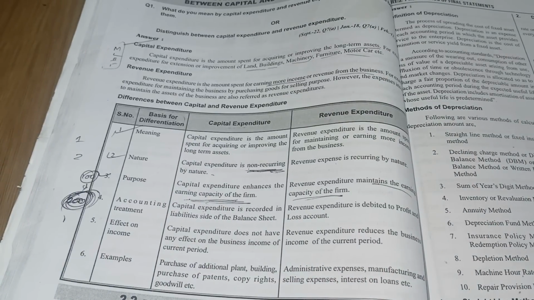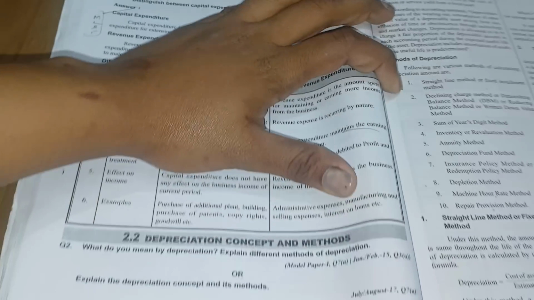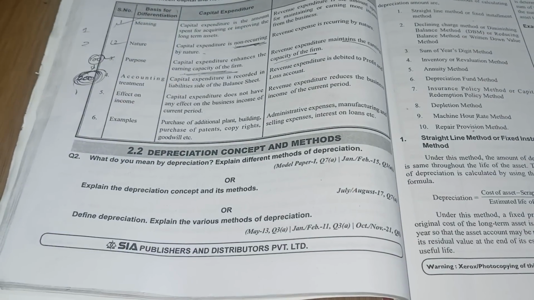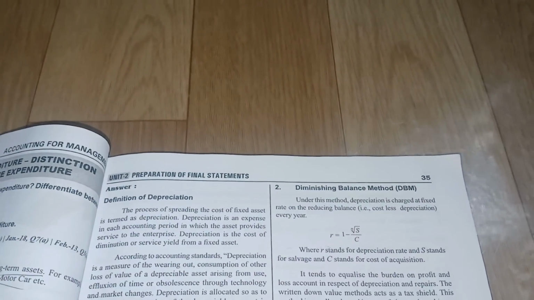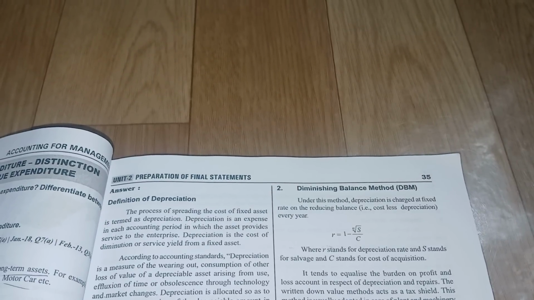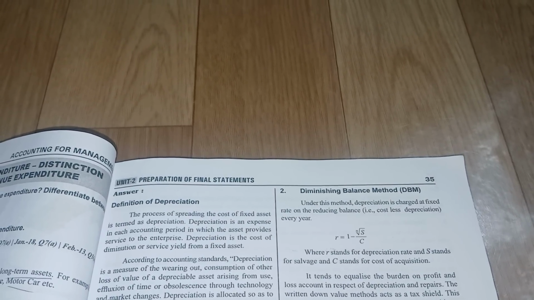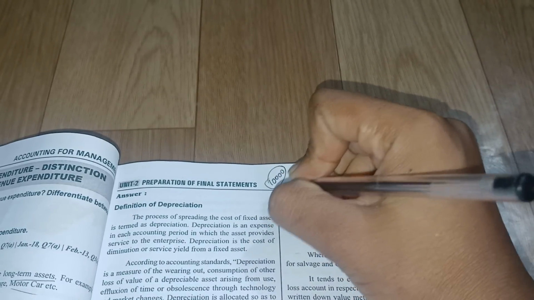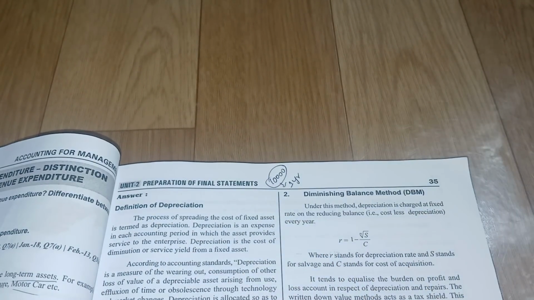Okay. Next important question is depreciation and concept of depreciation and its method. So what is depreciation in general? Depreciation is the amount which you are spending on fixed asset. For example, you have purchased a mobile which is worth 10,000 rupees. You have used it 1 year.